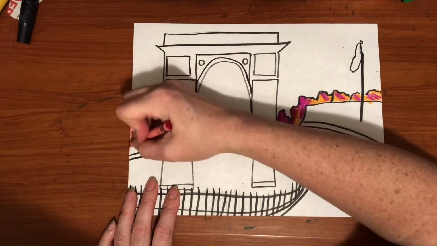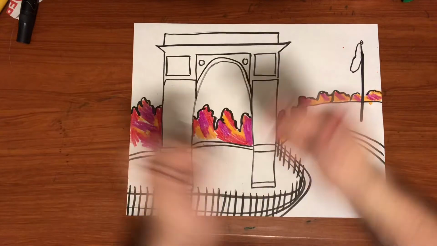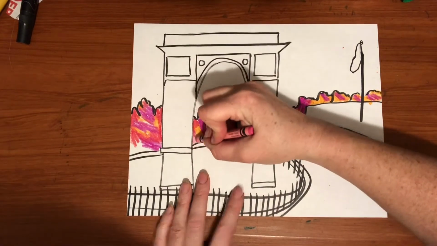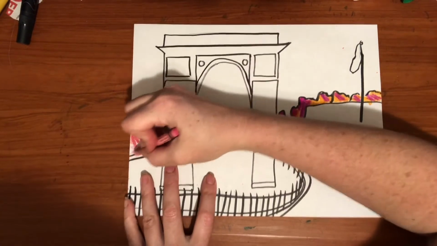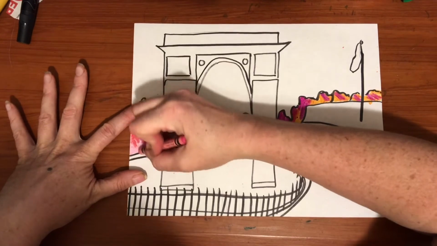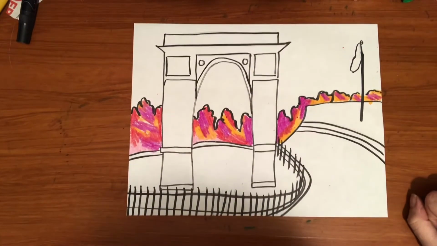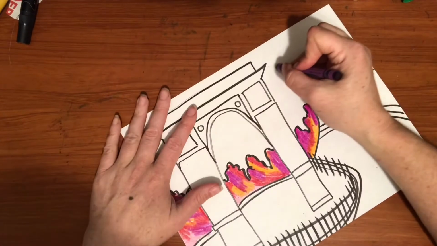So I've got this red here, and I've kind of got it going all different directions. I'm going to grab some pink and work that in too. All right, so our trees definitely do not look traditional. Now, what else could I do? I could put some purple clouds up here.